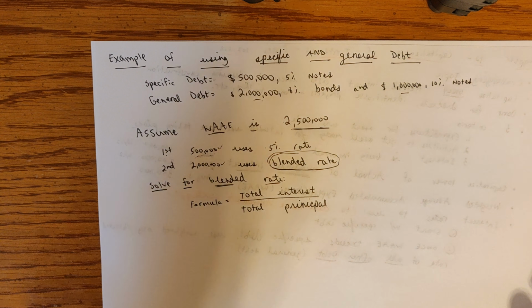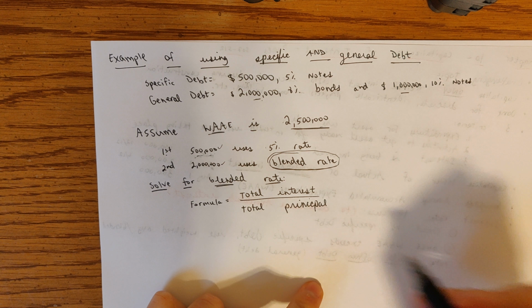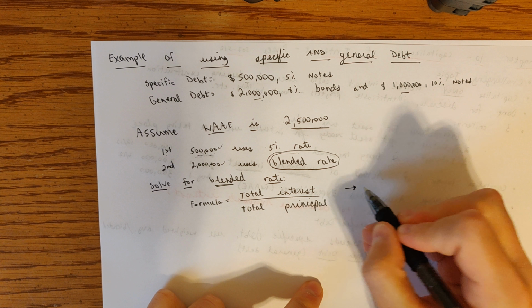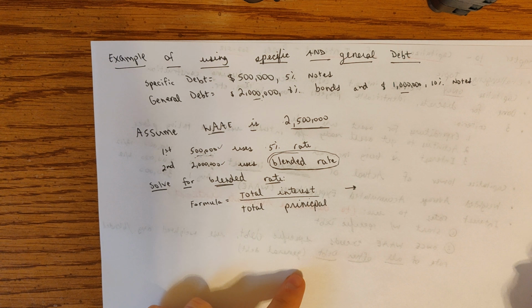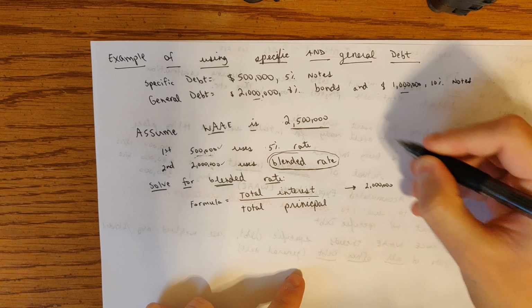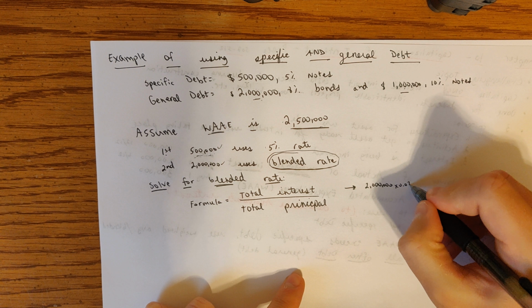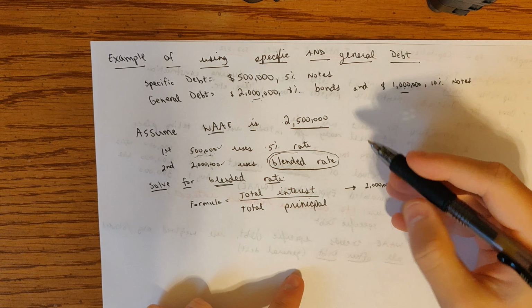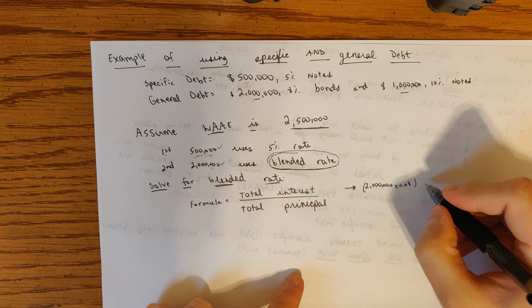So let's jump into it. Total interest: how would we solve for interest? If we just look at the general debt, we would say $2 million multiplied by 8%, because we take the principal times the interest rate, which gives us the interest payment.